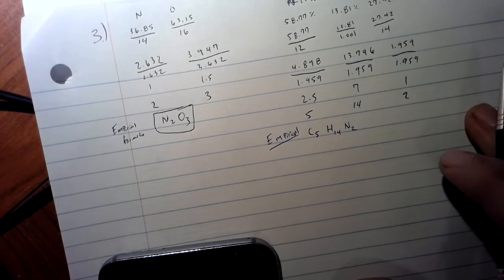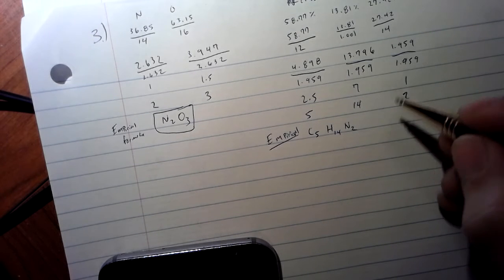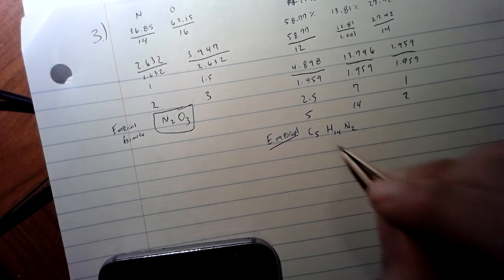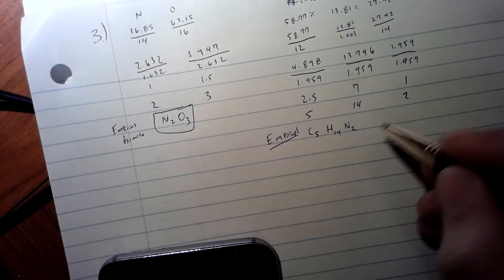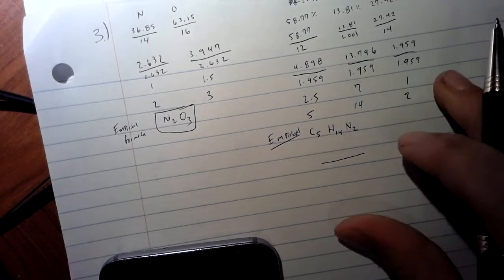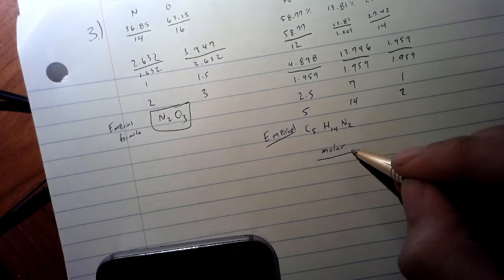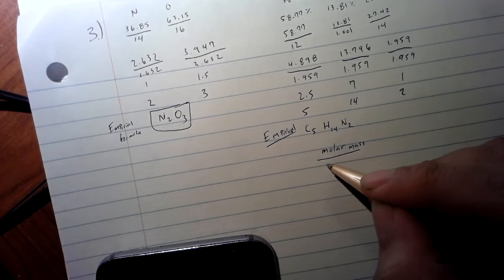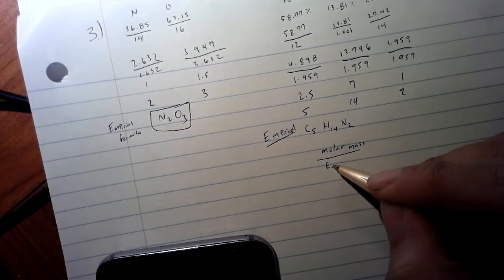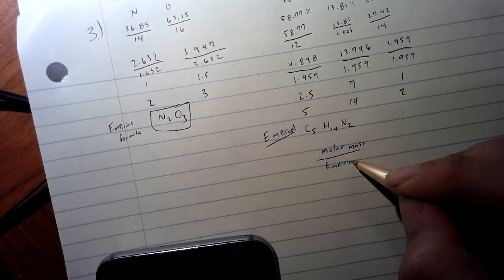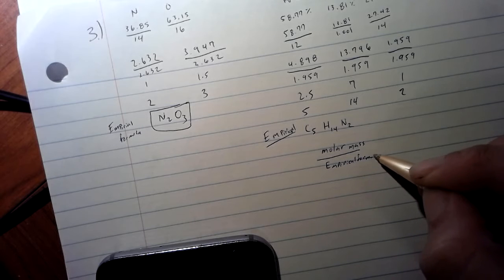So remember that when we're finding the molecular formula, we need to find the mass of the empirical formula, because the formula that we use for the molecular is the ratio of molar mass, which is given in the problem, over the empirical formula mass.